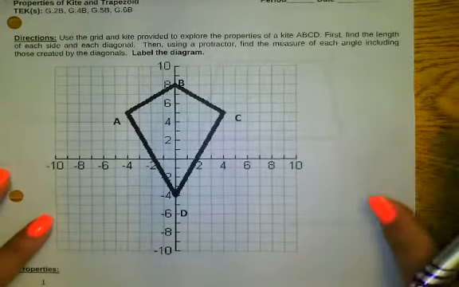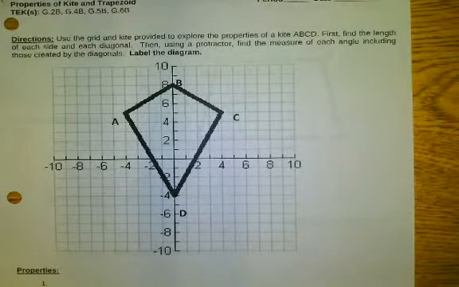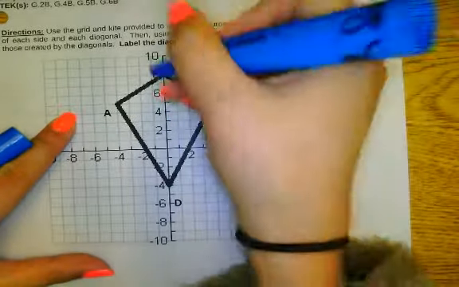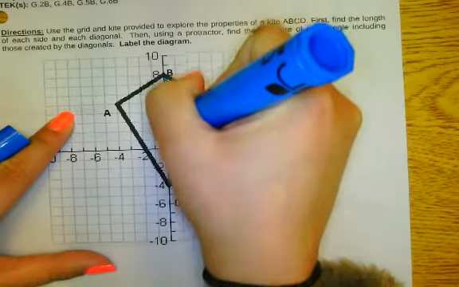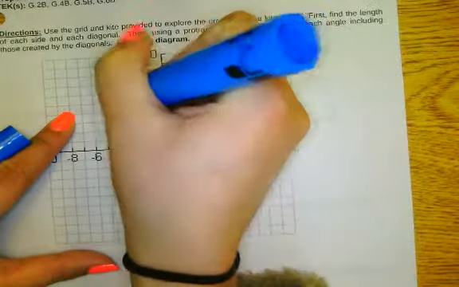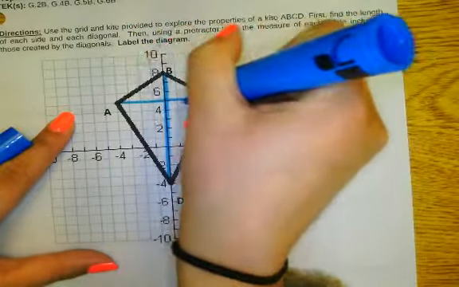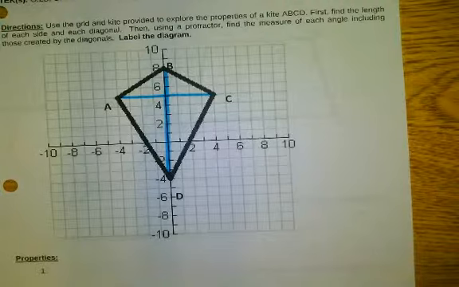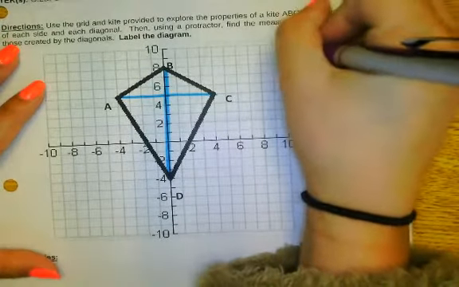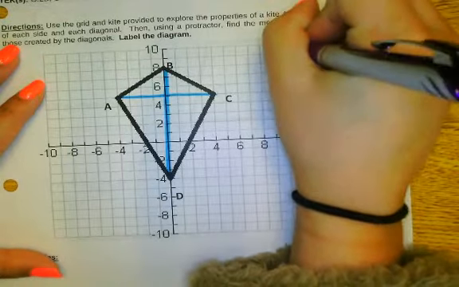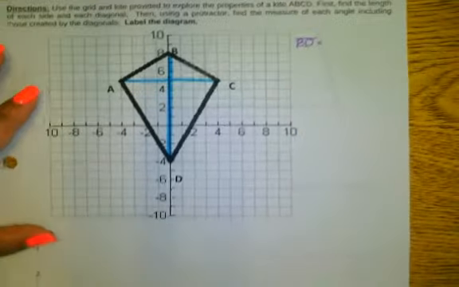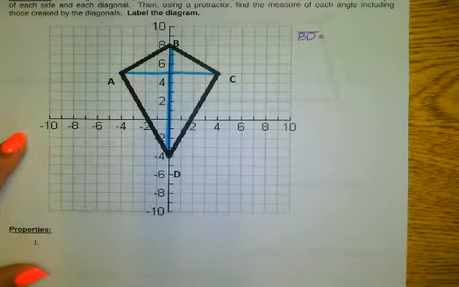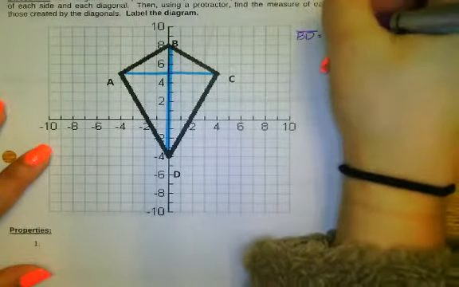Remember that diagonals go from one angle to the opposite angle. So from angle B to angle D is a diagonal, and then from A to C. What is the distance of segment BD, or diagonal BD? 12 units.